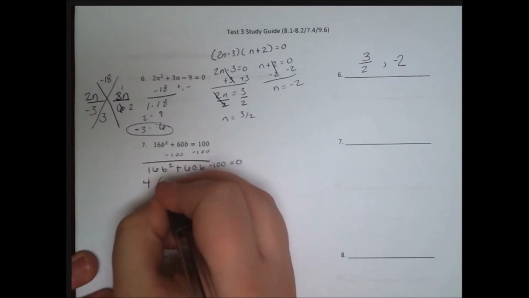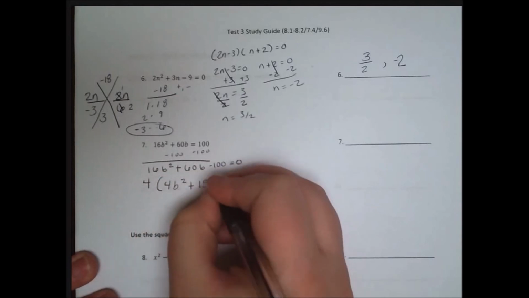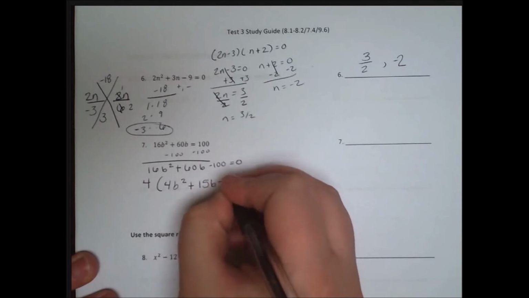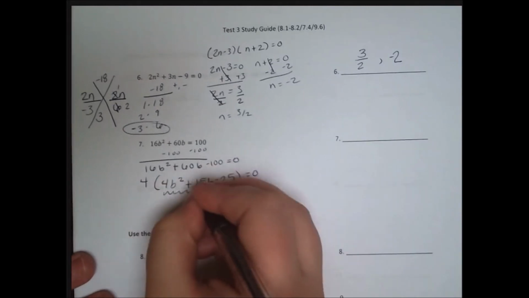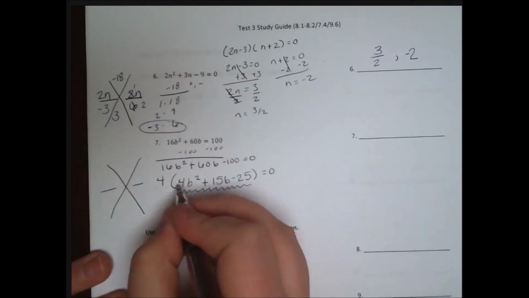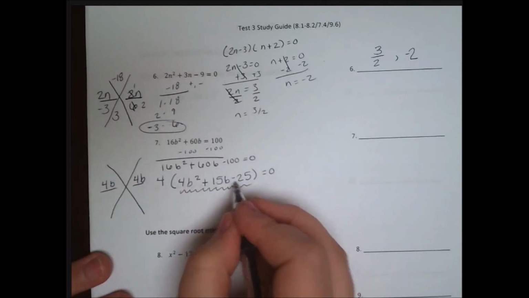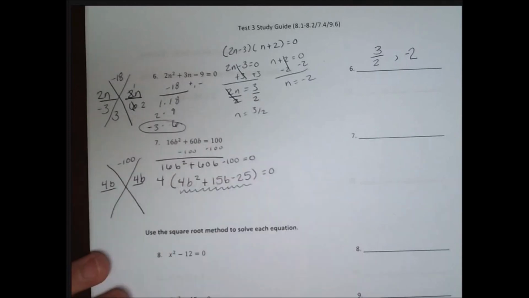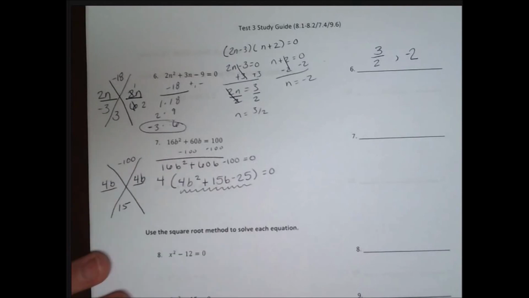So if we pull out a 4, that's going to give us 4b squared plus 15b minus 25. Yeah, so there's no common factors between these anymore. So this right here is what we're going to factor. So we get a 4b on top of our wings. We get a -100 on top of our x and a 15 down here at the bottom of our x.